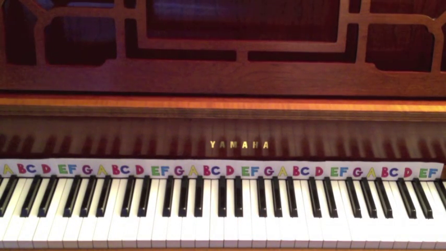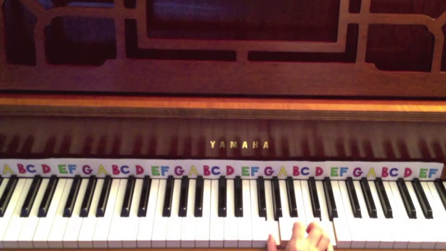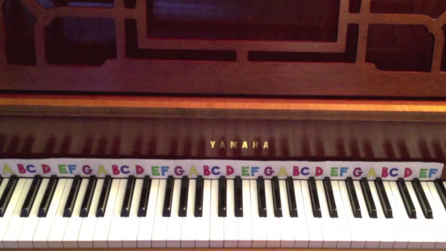Now what would be a perfect fifth above G? So G was 1, 2, 3, 4, 5. It would be D. And how about a perfect fifth up from C? 1, 2, 3, 4, 5. So again, perfect fifth from G, and then C. How about a major third up from G? So G is 1, 2, 3, and then a major third up from C.